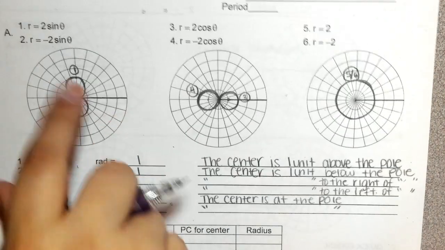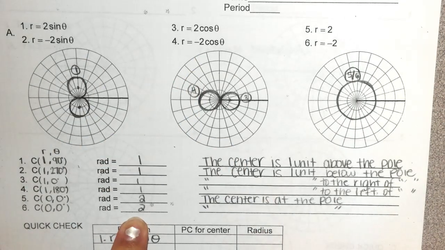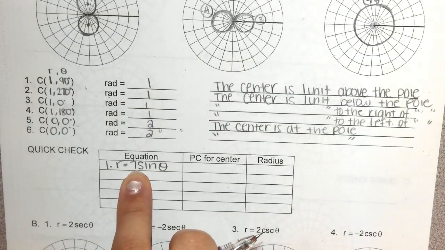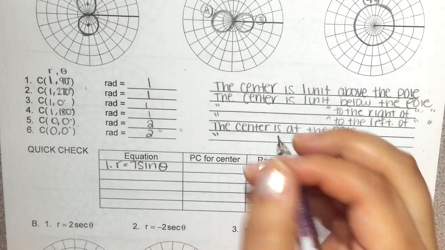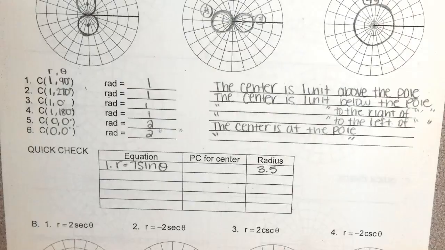Well, these were all what in front? And what was my radius here? So if this is 7, what do you think the radius is going to be? You were right, Jenny. It is 3.5. You just take half of that number, and that's your radius.